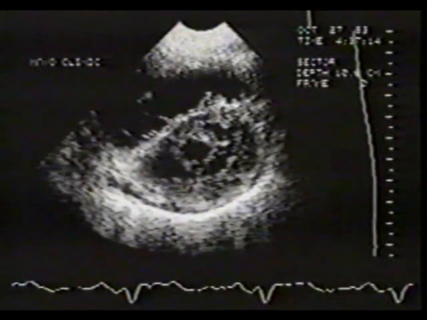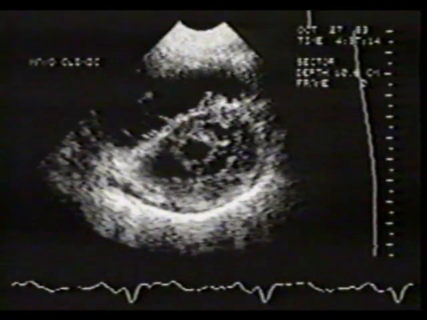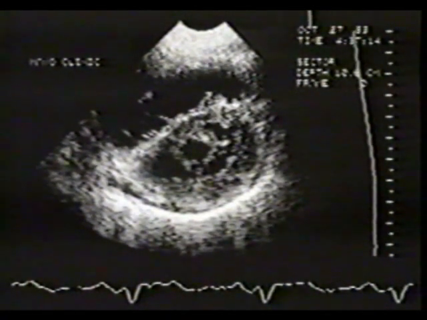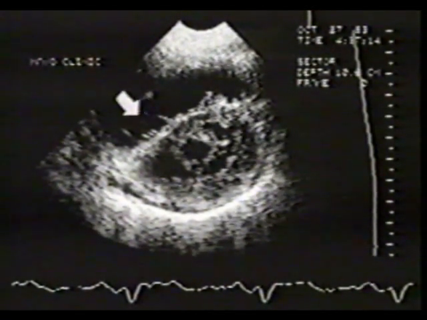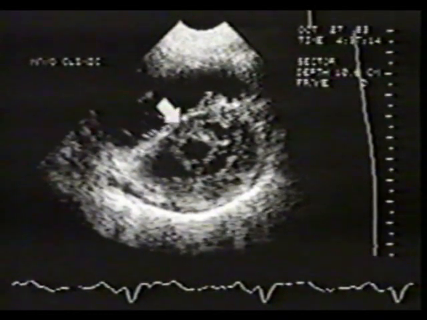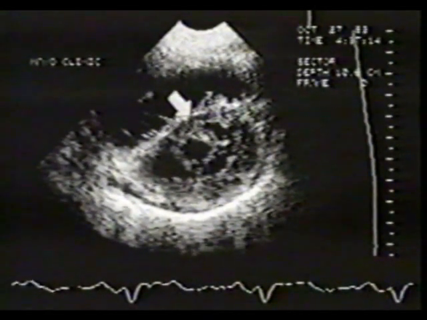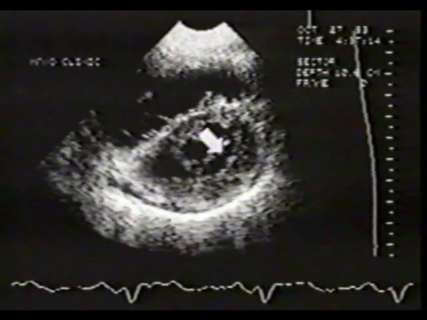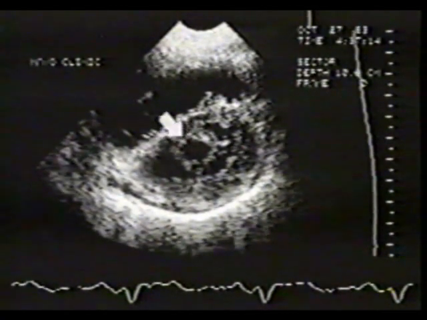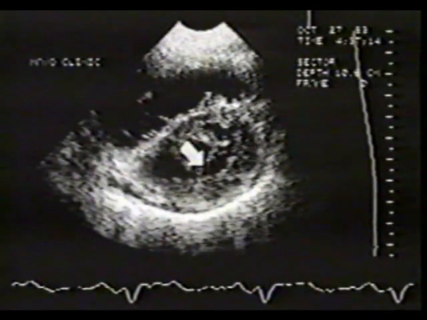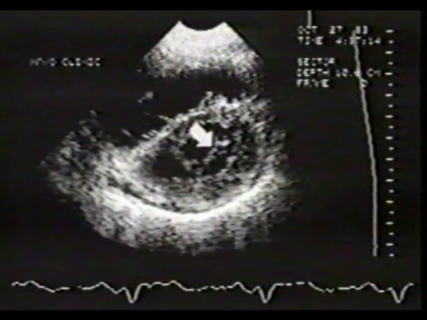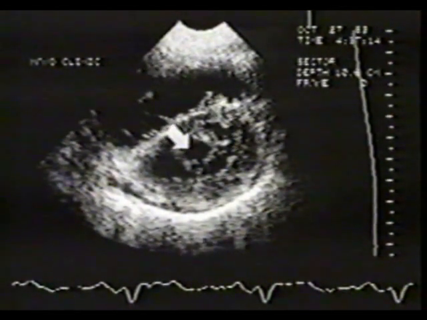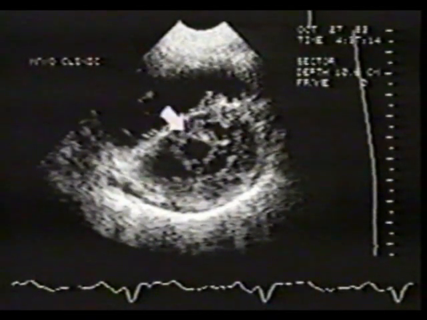This can be directly visualized by 2D echo, as illustrated by this diastolic short-axis still frame from a patient with mitral stenosis. The dilated right ventricle and the flattening of the ventricular septum are indirect signs of pulmonary hypertension. The left ventricle and mitral valve both appear in short axis. Note the thickened mitral leaflets. Fusion of the anterolateral and posteromedial commissures has resulted in a severely restrictive orifice, which measured 0.8 square centimeters.